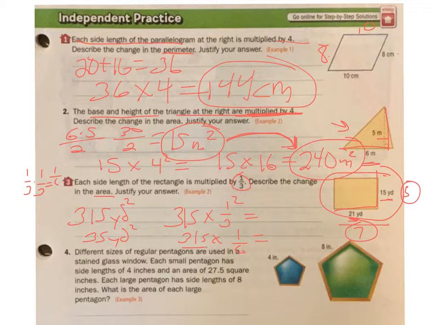And if I make this a fraction, 315 times 1 is 315. 1 times 6 is 6. And then if I do 315 divided by 6, 15 divided by 6 equals... I did it wrong. I did it wrong.